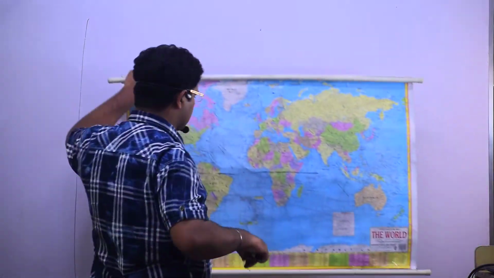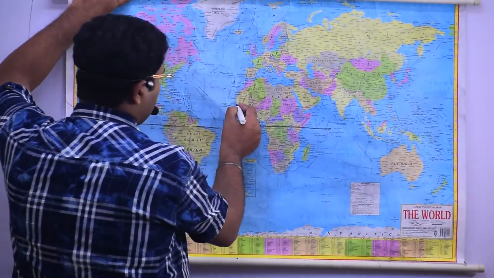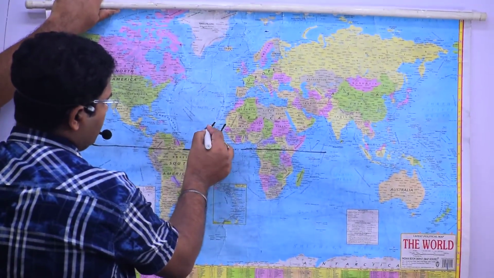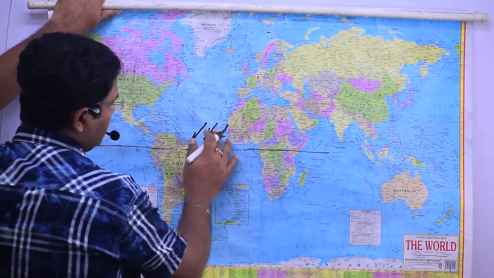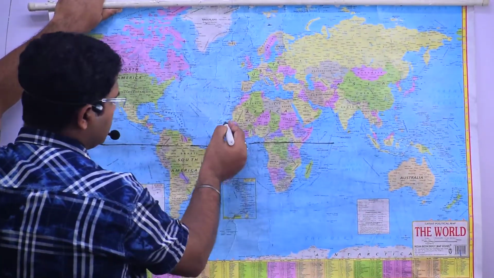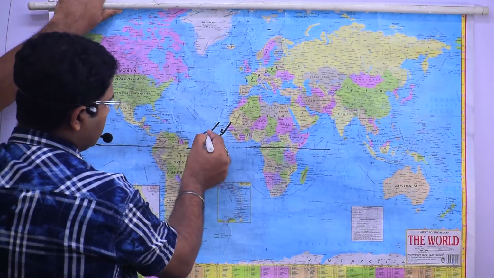Say this is the equator, and listen to me, the northeast trade wind. You know that the northeast trade wind does not move straight, it moves at a slight angle.